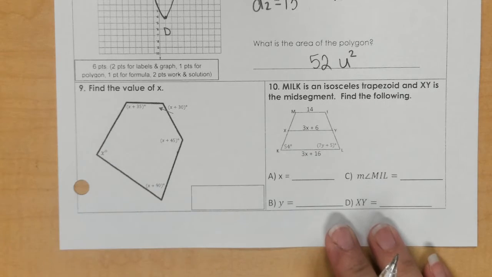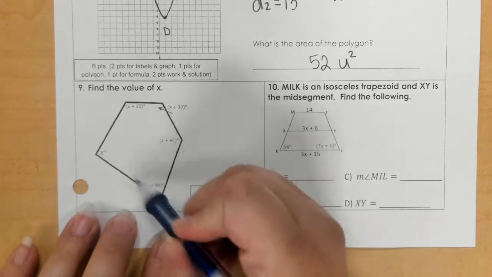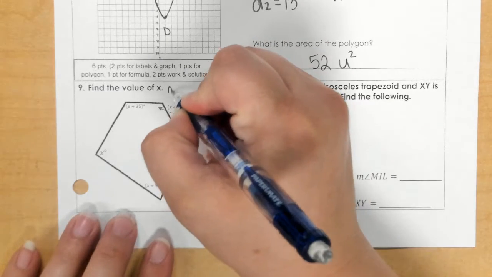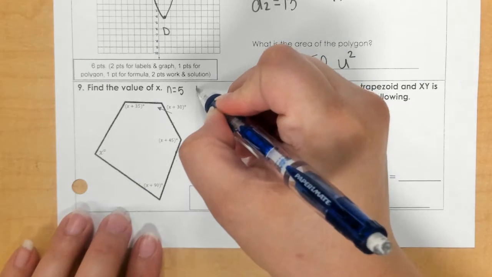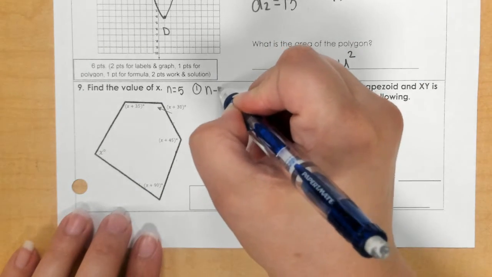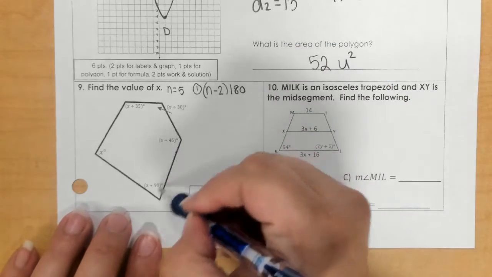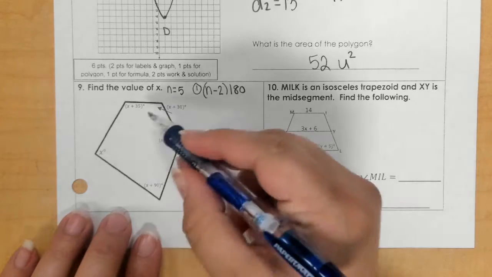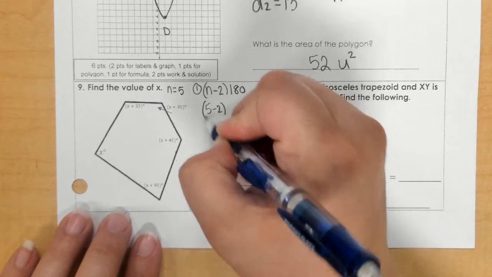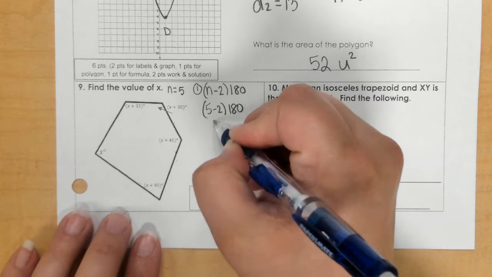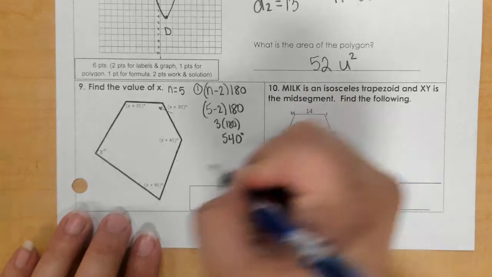For number 9, we need to figure out how many sides we have. So 1, 2, 3, 4, 5. So we know the number of sides is 5. And we would go ahead and use this formula, n minus 2 times 180, to figure out how many degrees are total in this figure. So 5 minus 2 times 180, which is 3 times 180, which is 540 degrees.